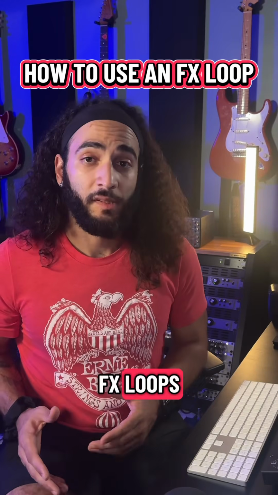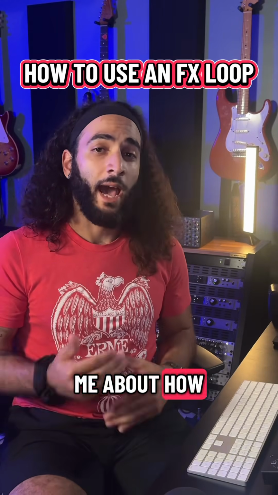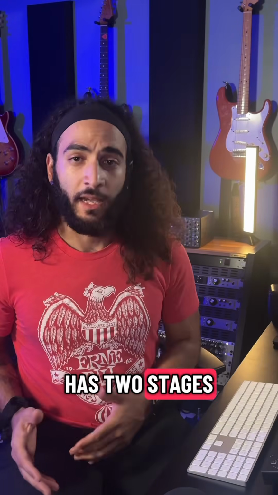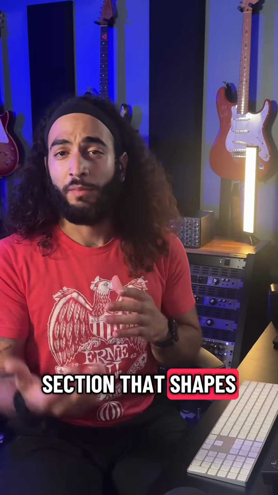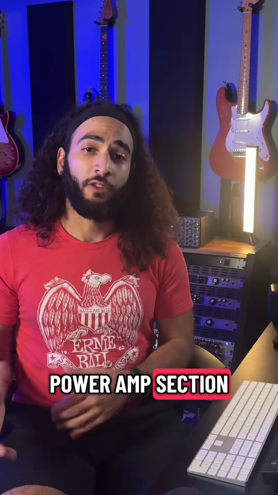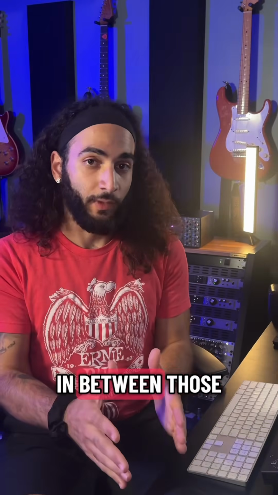So let's talk effects loops. I usually get a lot of people that ask me about how or why you should use an effects loop, so let's break it down. So your amp has two stages, a preamp section that shapes your distortion and your EQ and your tone, and then the power amp section that pushes everything to your speaker. Now, the effects loop sits right in between those.